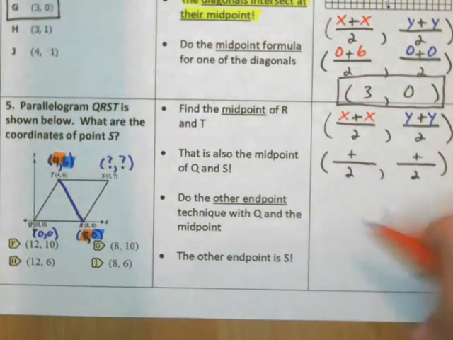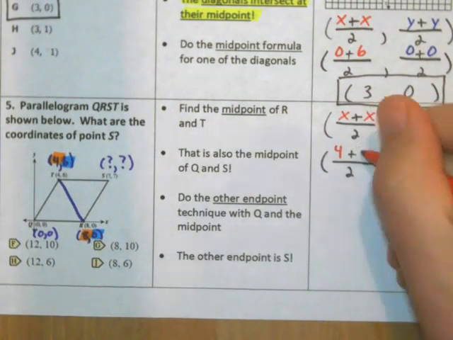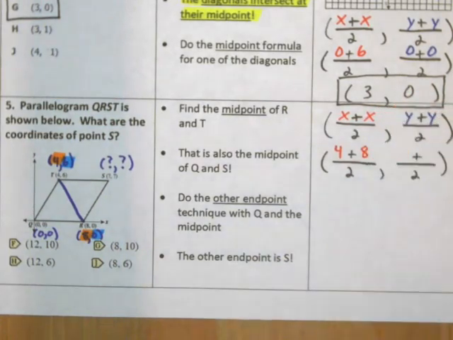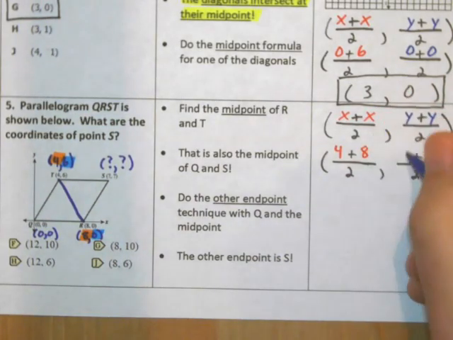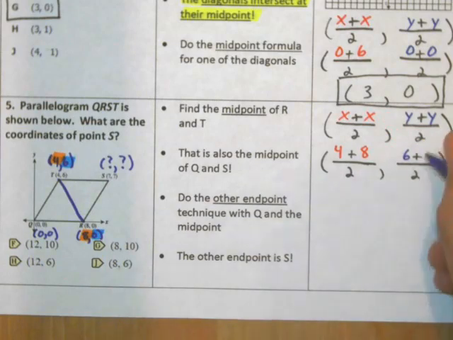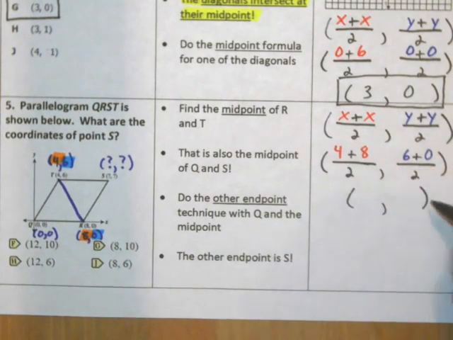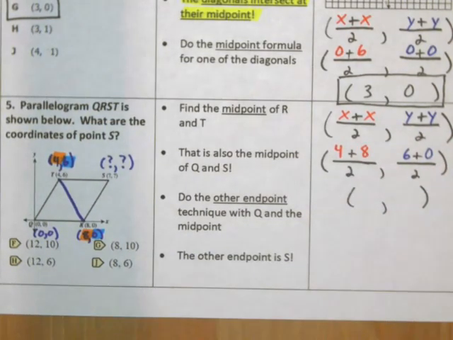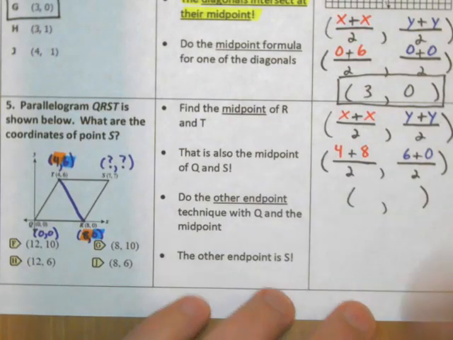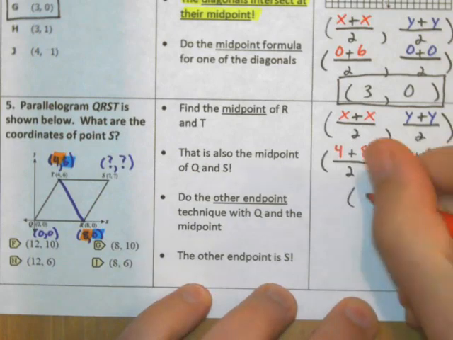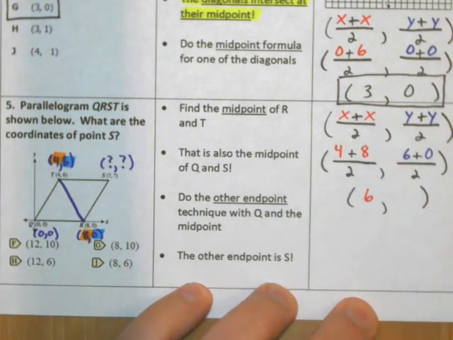So the first X value is 4, and the other one is 8. The first Y value is 6, and the other one is 0. So we can simplify on our calculators or Desmos, and what we should get is 6 for the X value and 3 for the Y value.